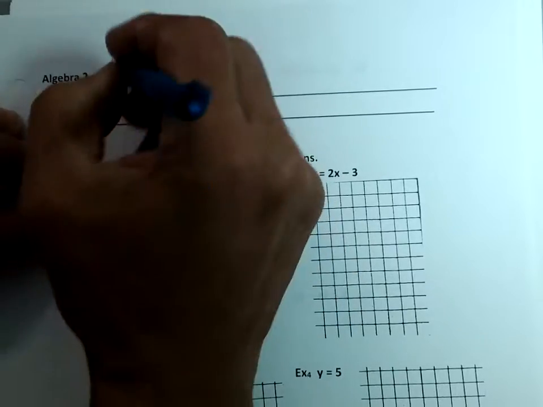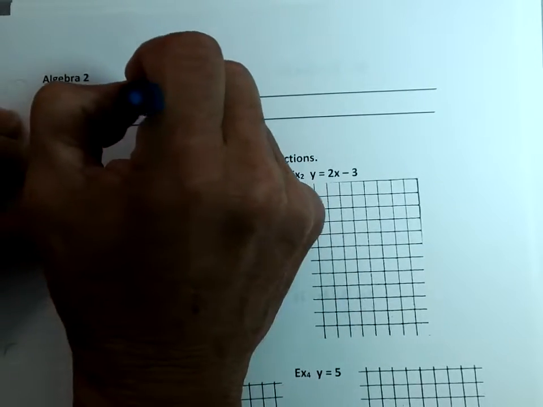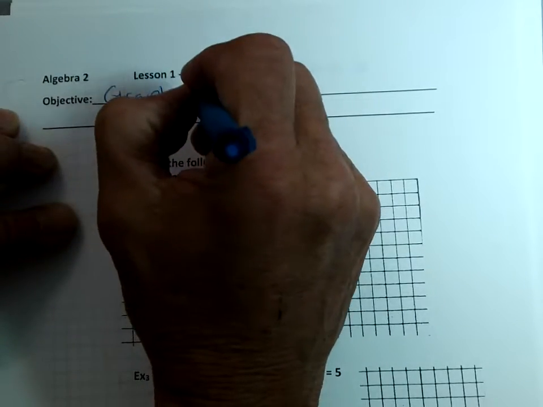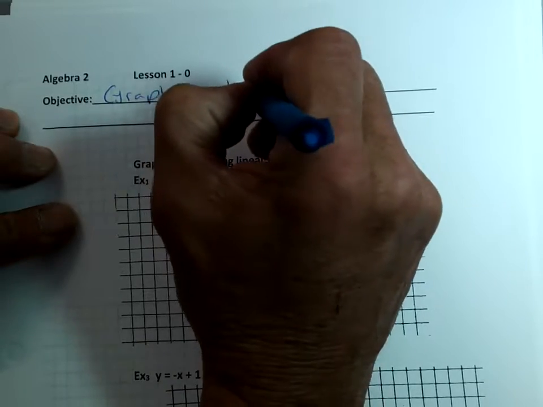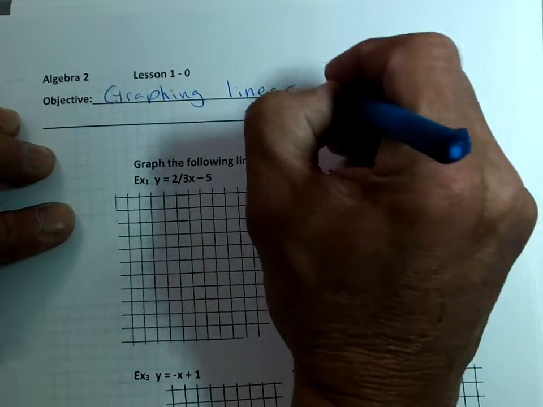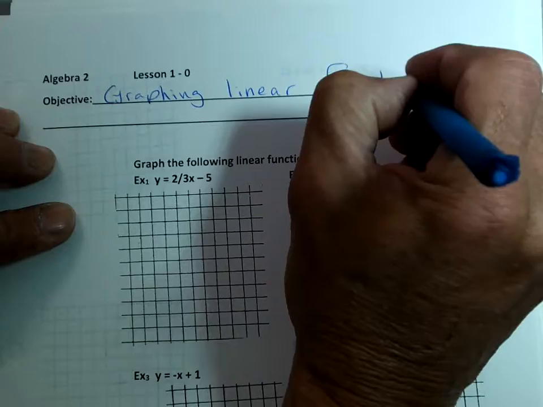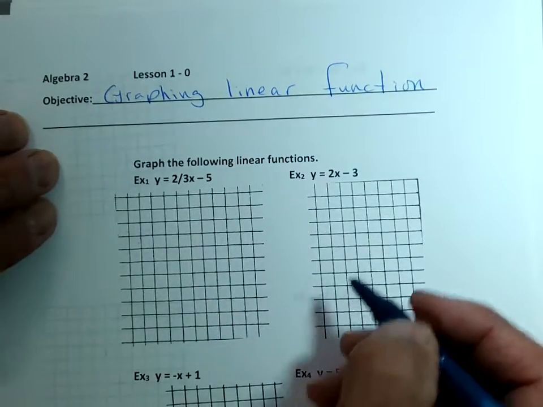So, objective. What we want to do is we're graphing linear functions. Fancy words.